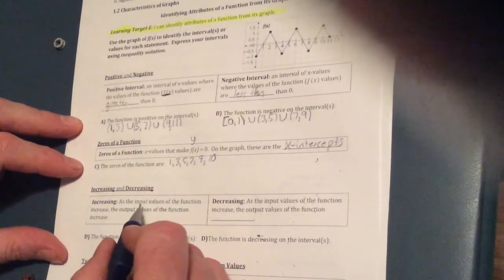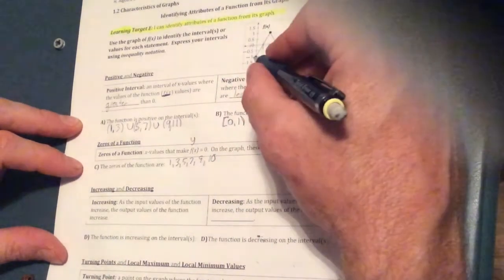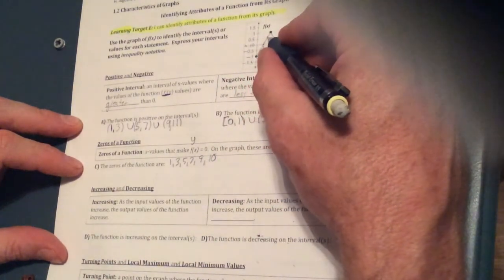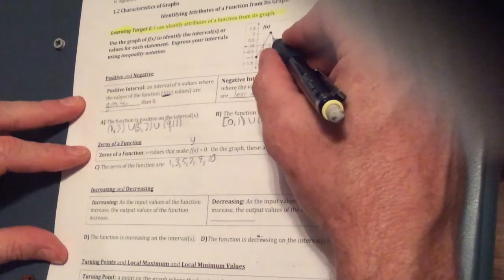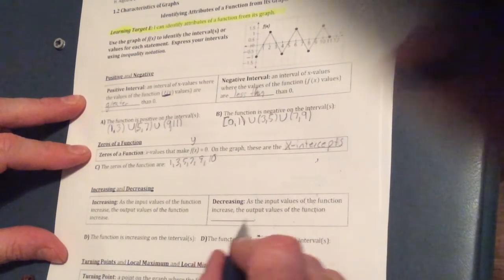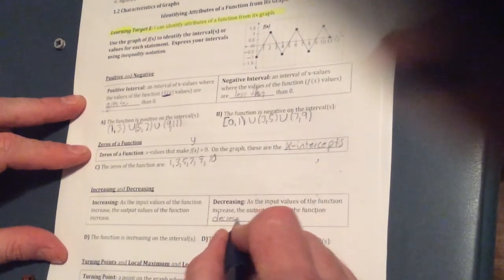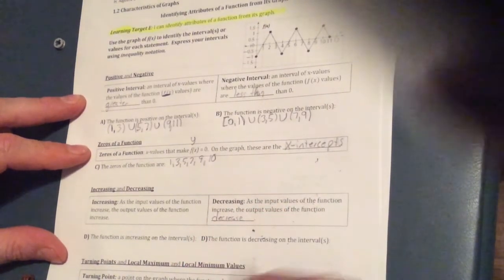Increasing: as the input values of the function increase, the output values of the function increase. So as I go up, it goes up. Like right here, my x values and my y values are going up. Even though my x values are going up here, my y values are going down. So decreasing: as the input values of a function increase, the output values of the function decrease.